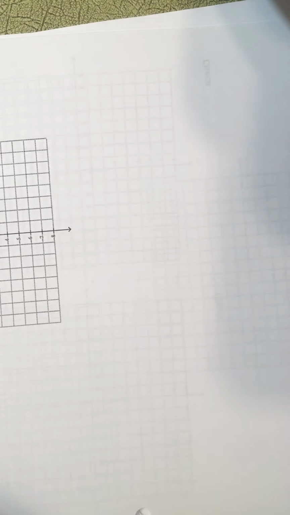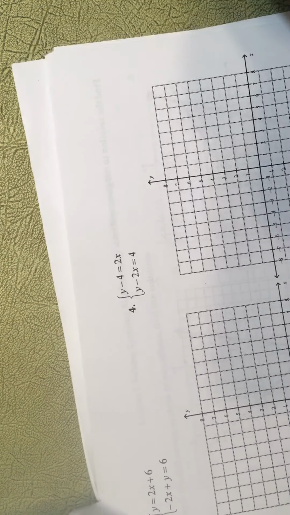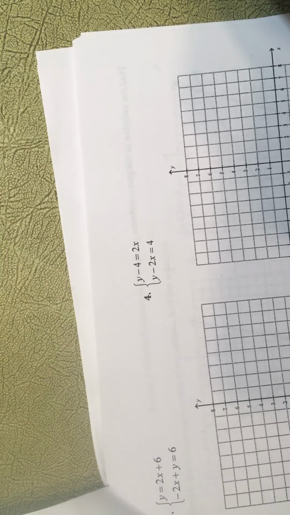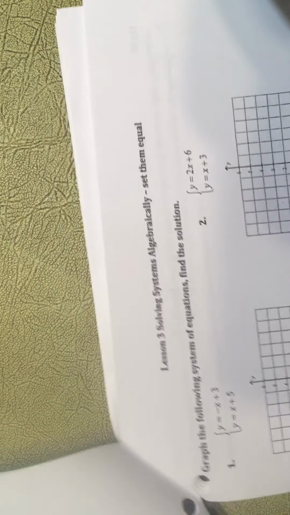So this problem, these two problems, this problem, and these two problems, and all these problems are the independent practice. So please get to page 13. And I'll go over them tomorrow.